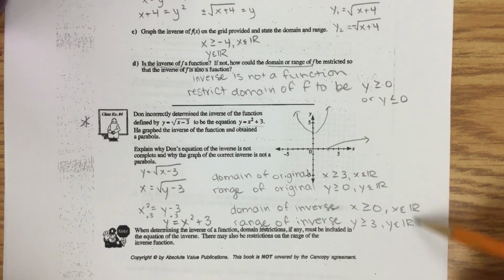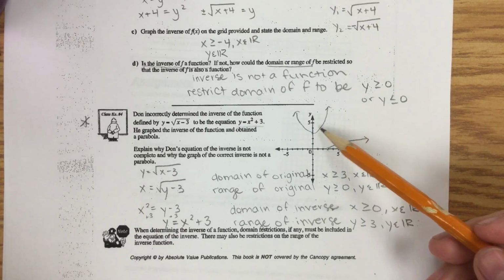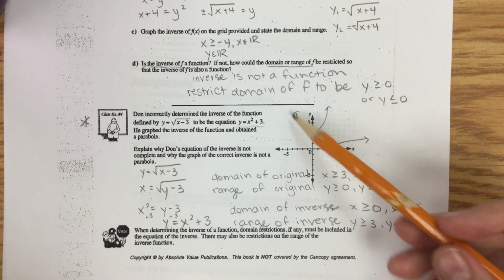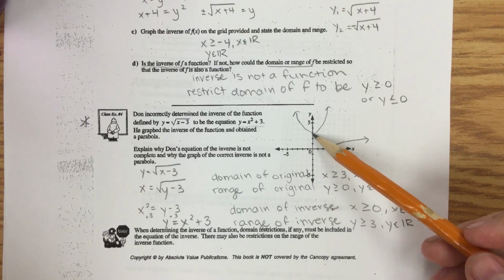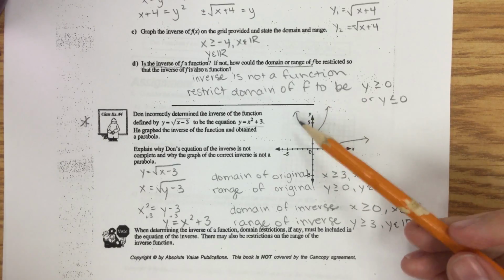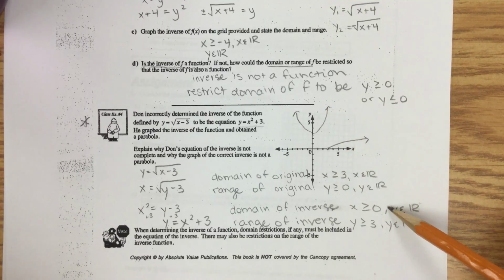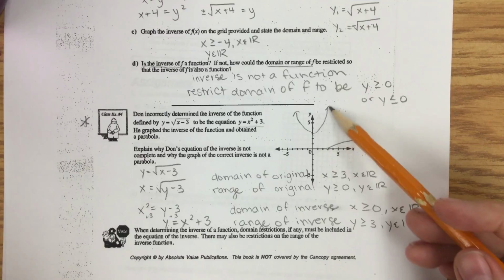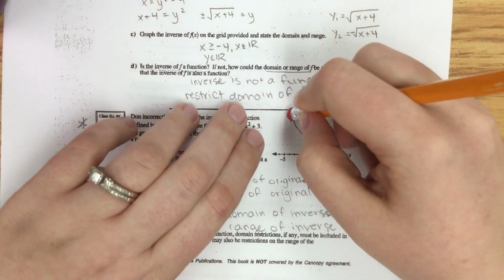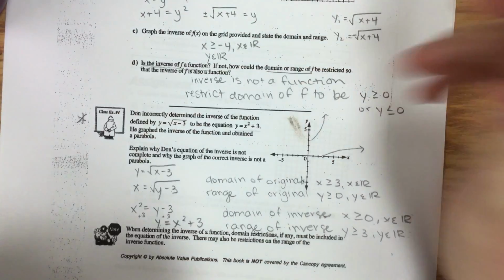Now if we compare this domain and range, the characteristics of our inverse, to the characteristics of this parabola that Don drew, we can see that he got the range right. It's greater than or equal to 3, but the domain was not. By stating a domain x greater than or equal to 0, we'd cut this parabola in half and only take this part. So in reality, his graph should look like that.